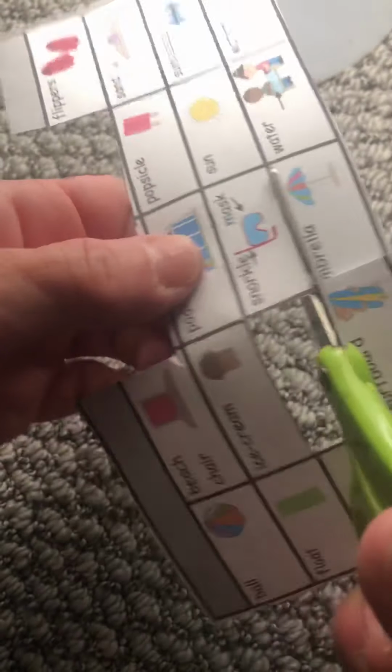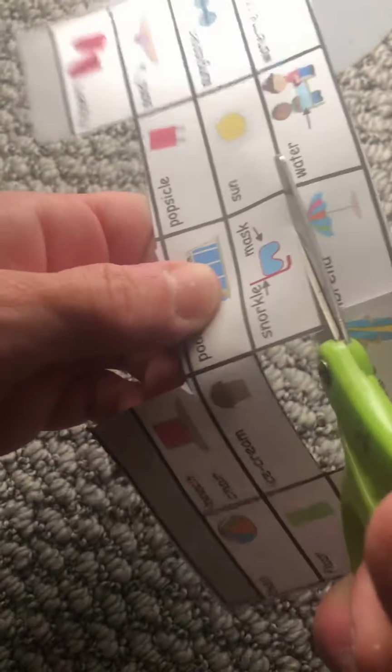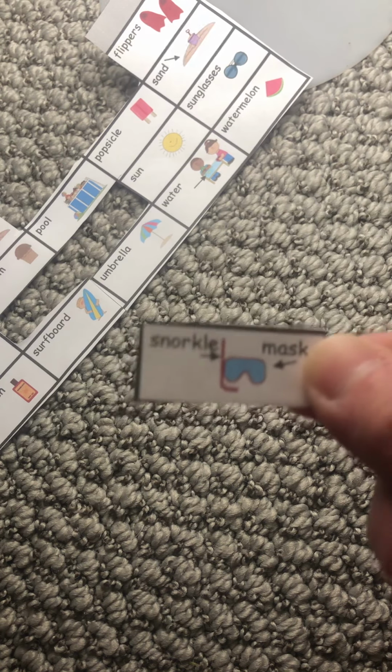Have you ever gone snorkeling? Snorkel is when you look under the water at fish and shells, and you have to have this thing stuck out of the water to breathe. So, snorkel and mask.